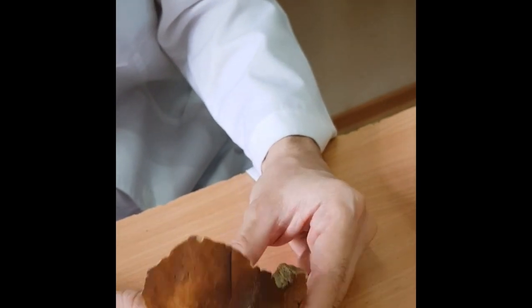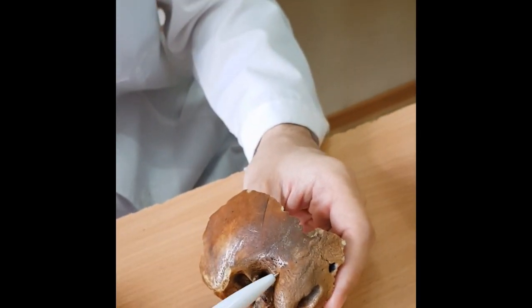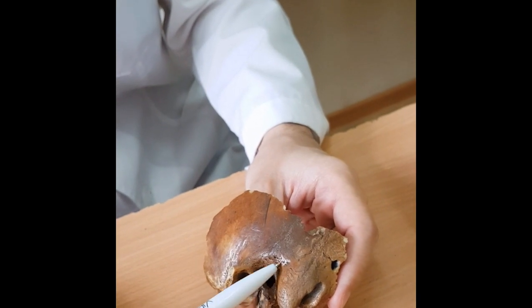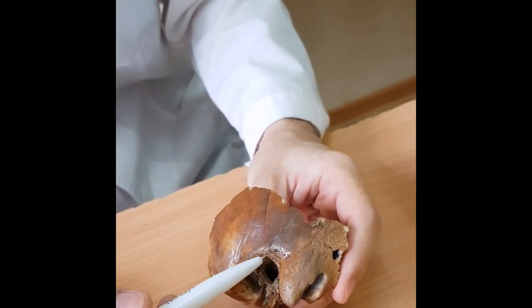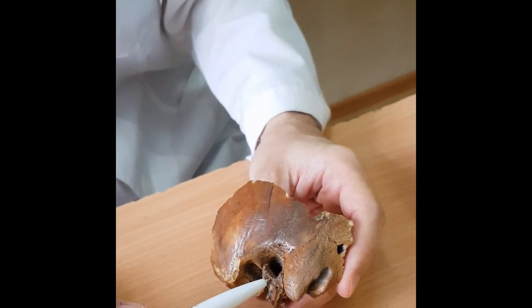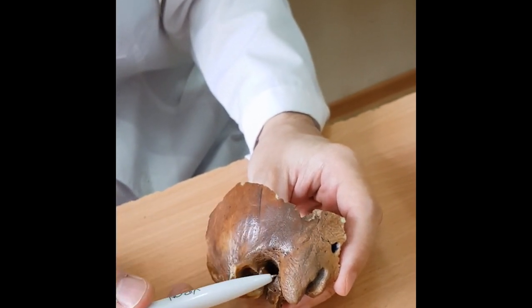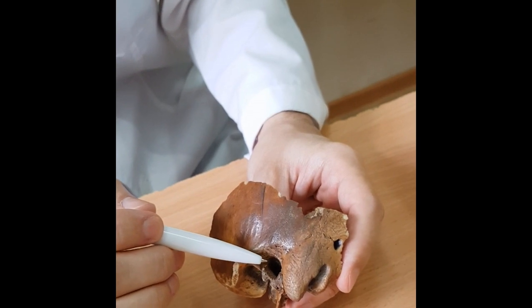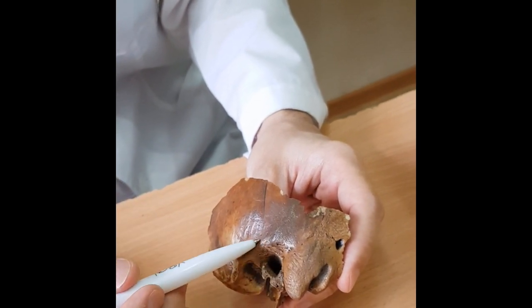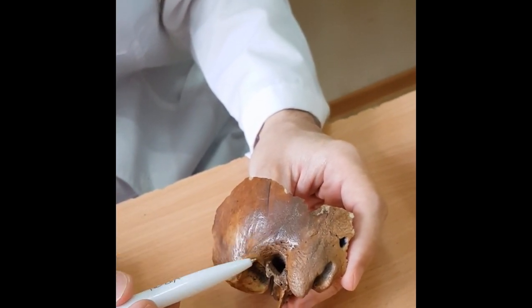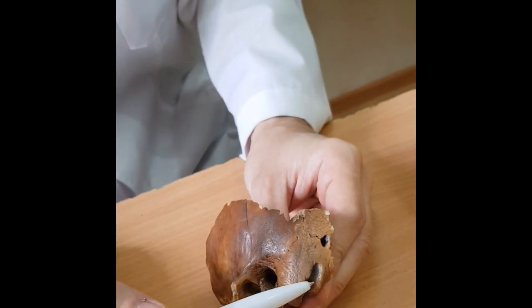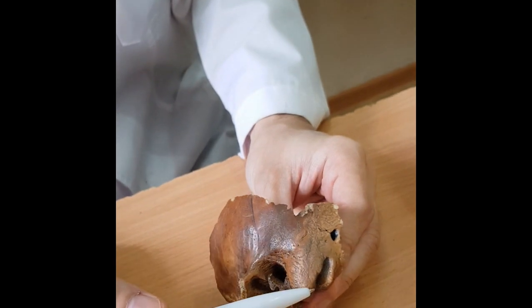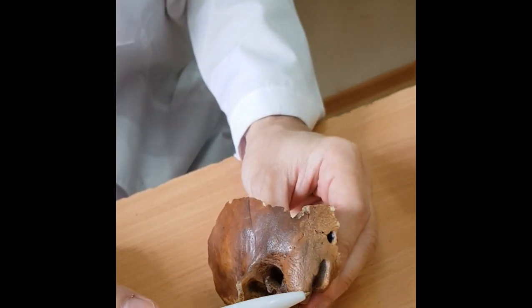Next part, the tympanic part. The tympanic part surrounds the external acoustic meatus opening. So here we can see the opening of the external acoustic meatus, and around it is the tympanic part. Here is the mastoid process.